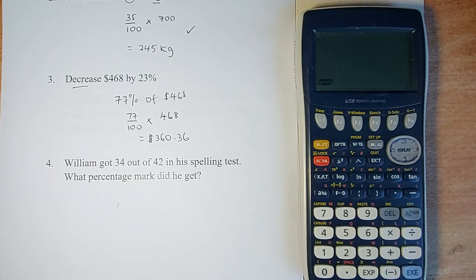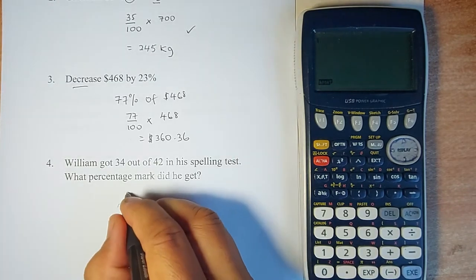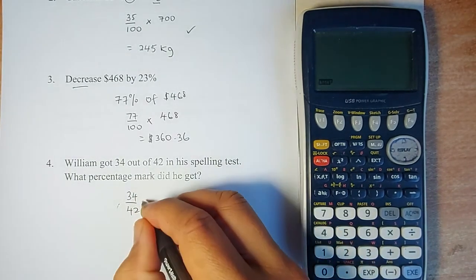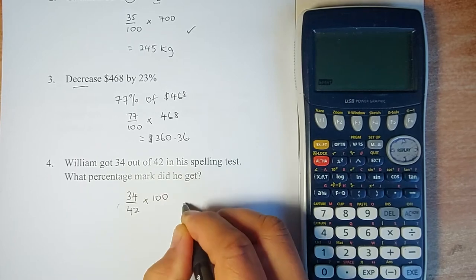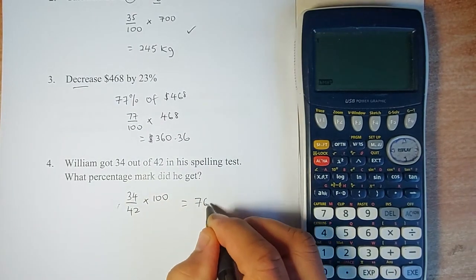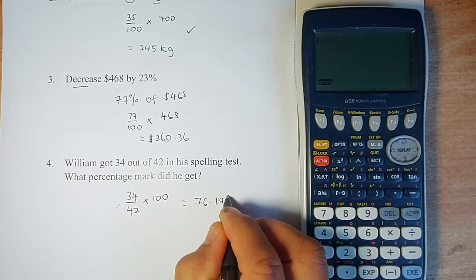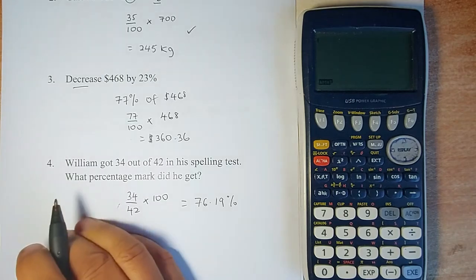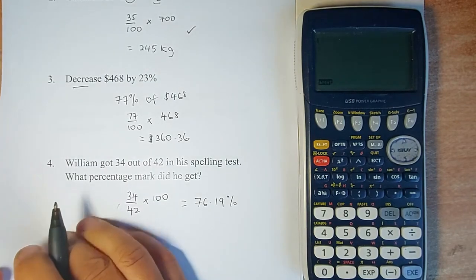Okay, we'll proceed. William got 34 out of 42 marks in his spelling test. What percentage mark did he get? So again, 34 out of 42. And to change to percentage, you just need to multiply by 100. Put in your calculator, and the answer is going to be 76.19%. So try using a calculator. If you do not know, ask your friend or your teacher.